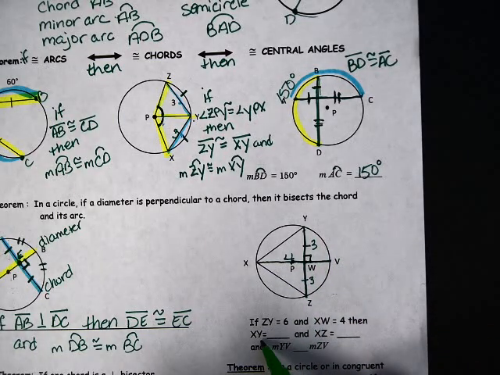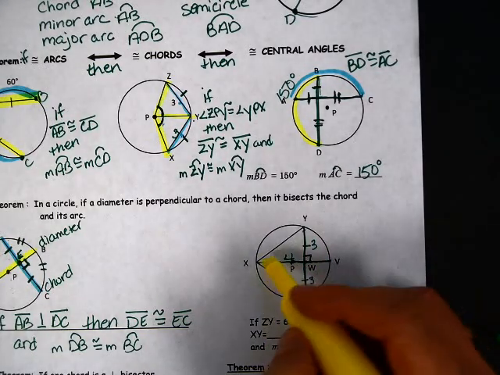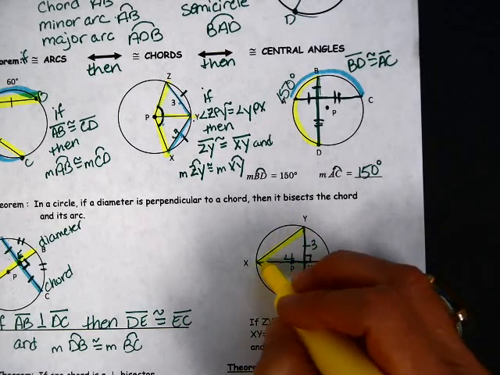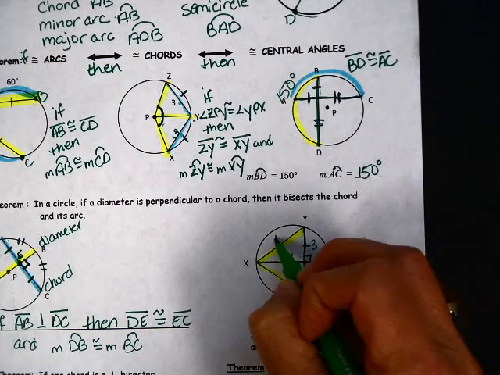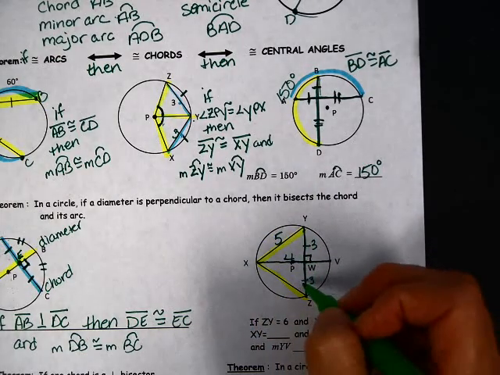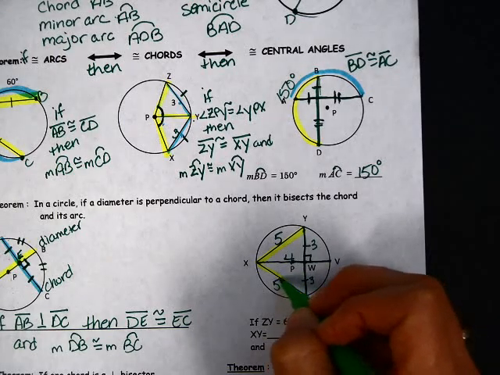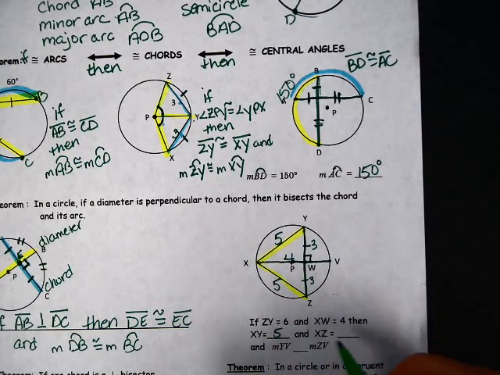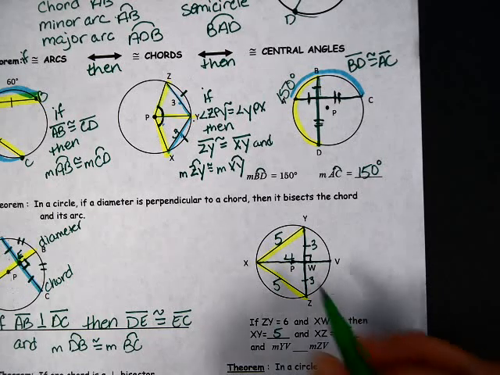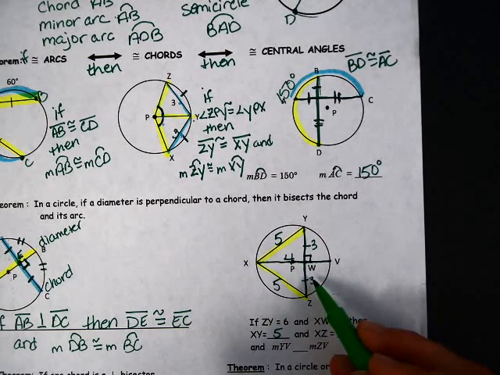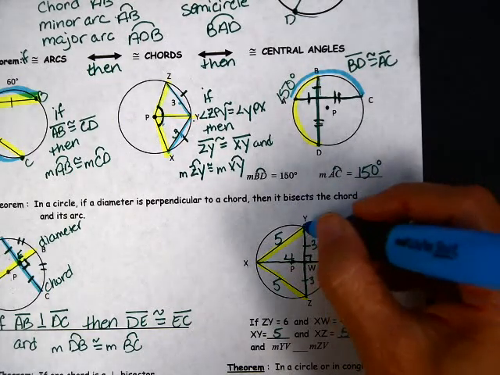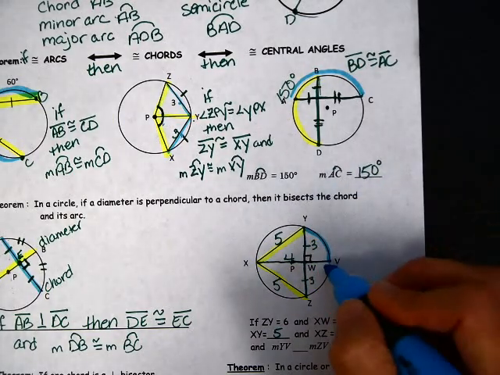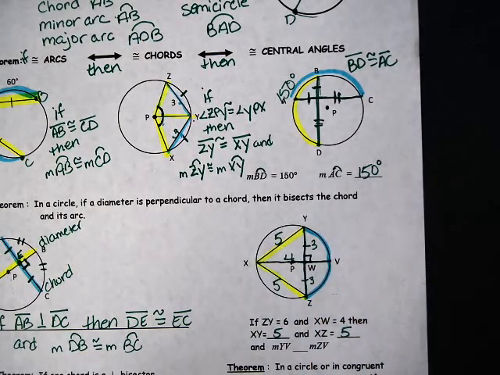We want to find the length of XY, which is this side over here, and XZ, which is this side over here. Well, this is a 3, 4, 5 right triangle. And on this side, a 3, 4, 5 right triangle. If you needed to do Pythagorean theorem, you could to find its length. But remember that pattern. If it's a right triangle and your legs are 3 and 4, that hypotenuse is always going to be 5.